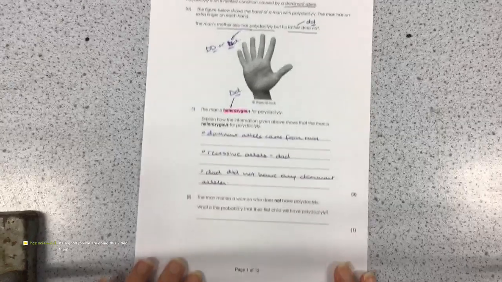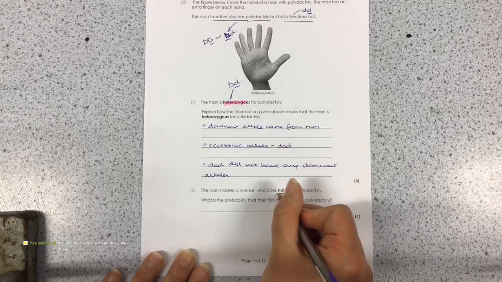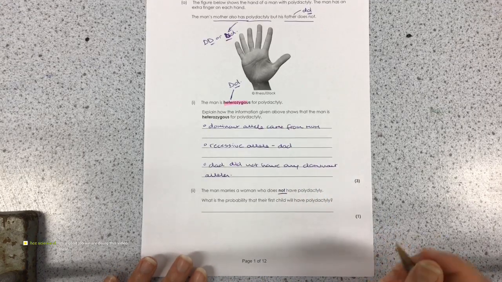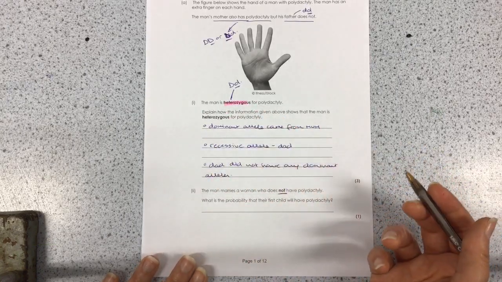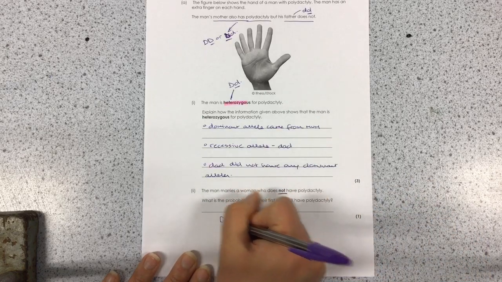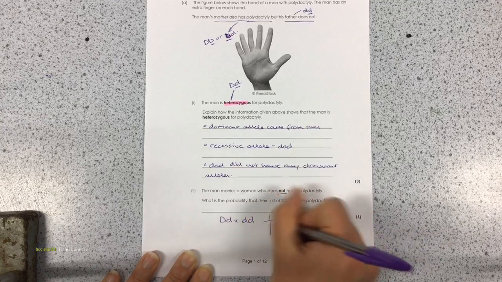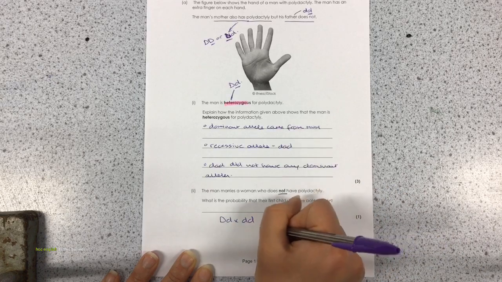Then, if we move up a bit, the man marries a woman who does not have polydactyly. What is the probability that their first child will have polydactyly? So if we look up here, the dad is heterozygous, the mum doesn't have it, so the cross, if we needed to do it, would be big D, little d against two little d's. If you draw your Punnett square, you wouldn't need to label it up because it's only worth 1 mark.